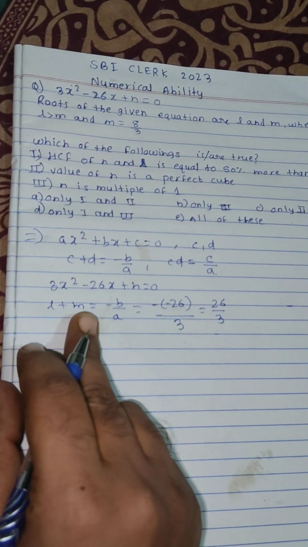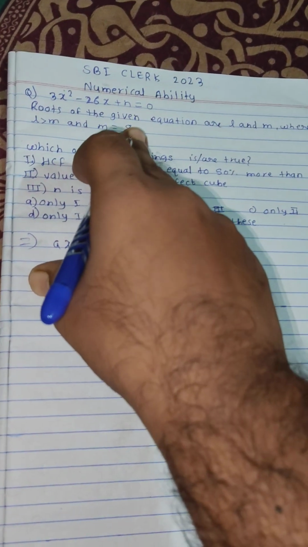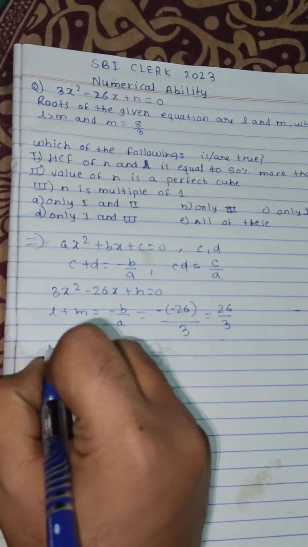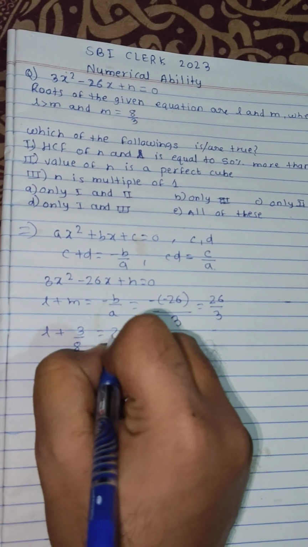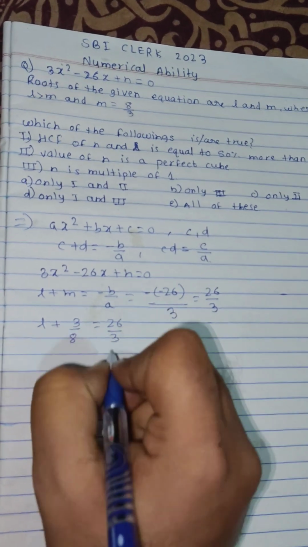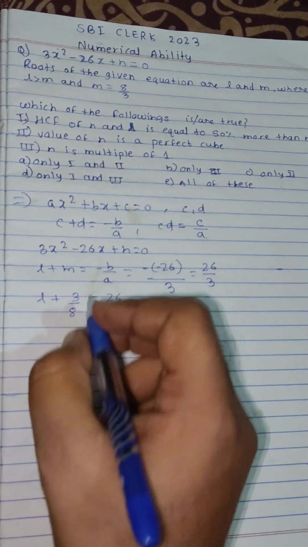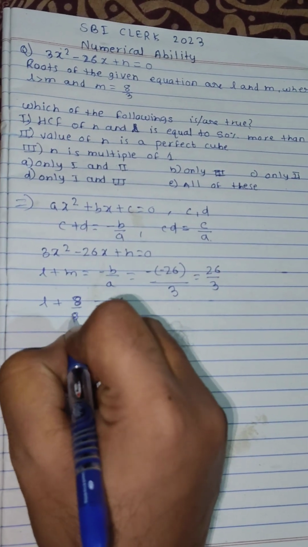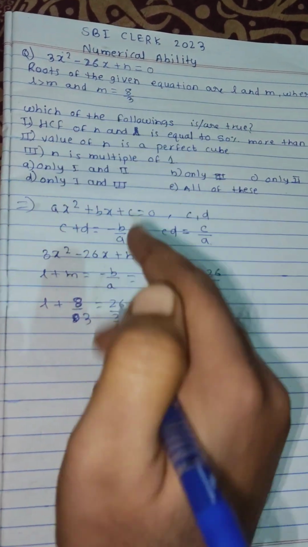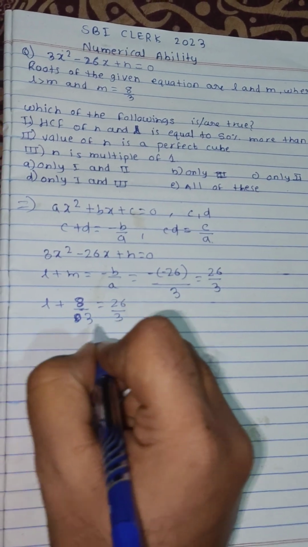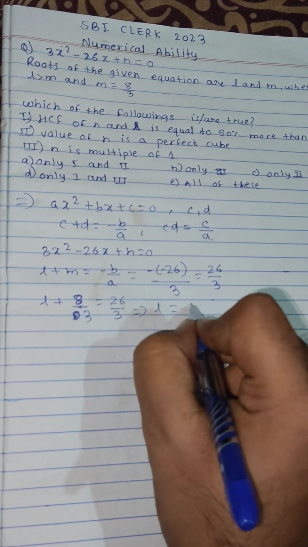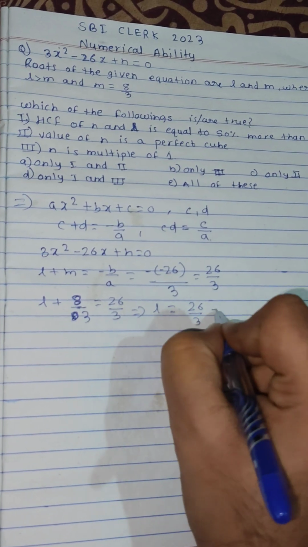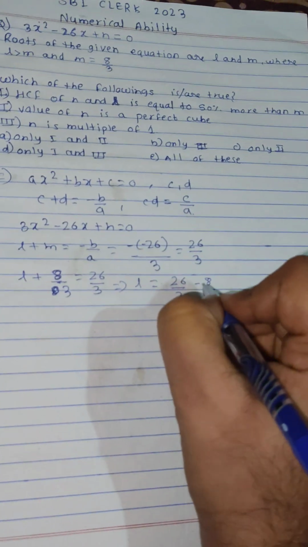They have given the value of M in the question, M is 8 by 3, so we can substitute it here. L plus 8 by 3 equals 26 by 3. So L equals 26 by 3 minus 8 by 3.